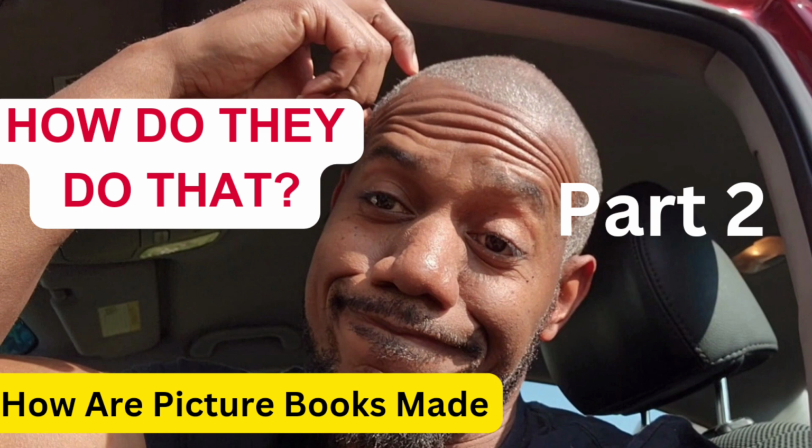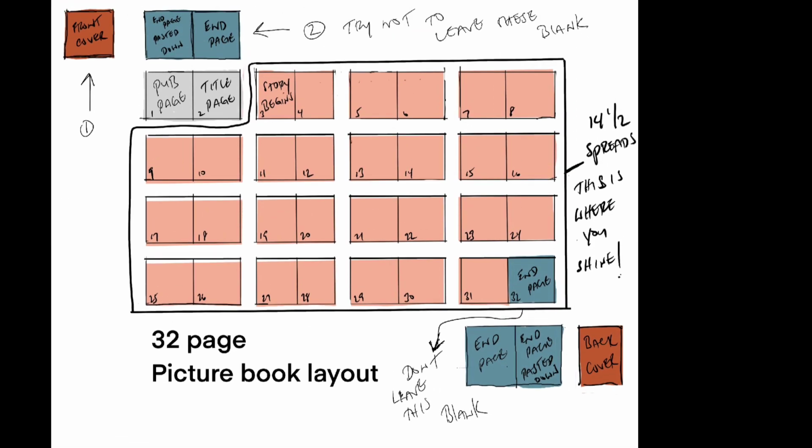I also wanted to come back with a second video to close up the loop, because it would be nice to know, after it's made, what's the 32-page picture book layout? Well, in this video, that's what I'm going to do. I'm going to talk about the 32-page picture book layout. This is not the only layout, but this is one of the more popular ones that you'll see in the publishing industry.